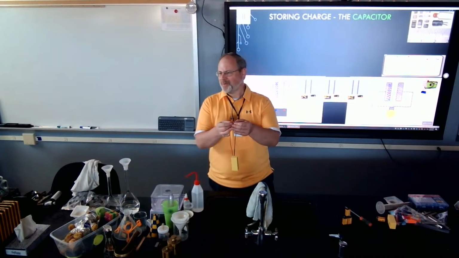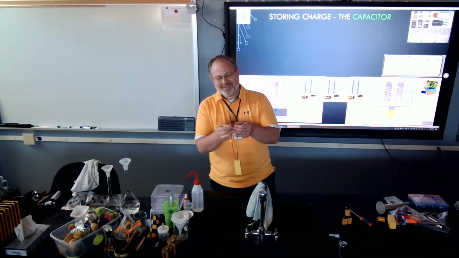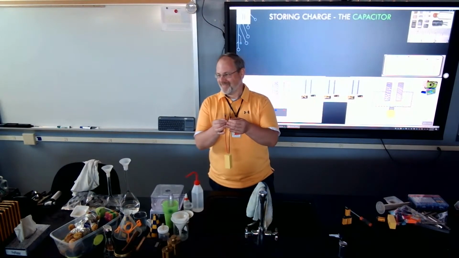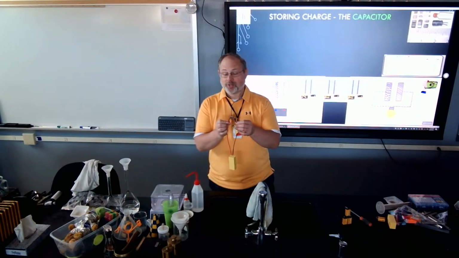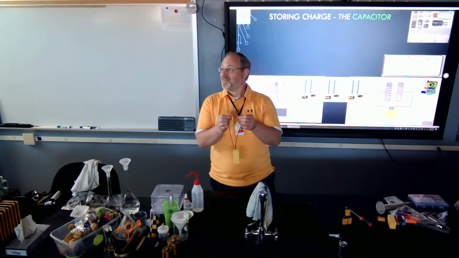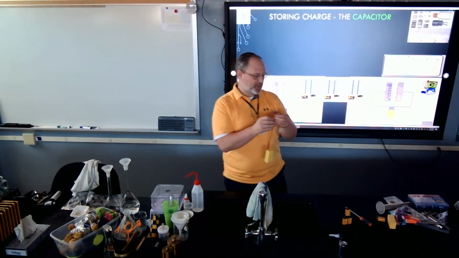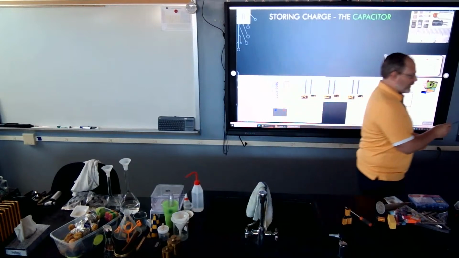Could you see what color it was? Green. Why is it green? It's because these connectors are tin-coated copper, so we're basically cooking off the copper. And when copper ions get energy, they turn green. So that's what a capacitor is.